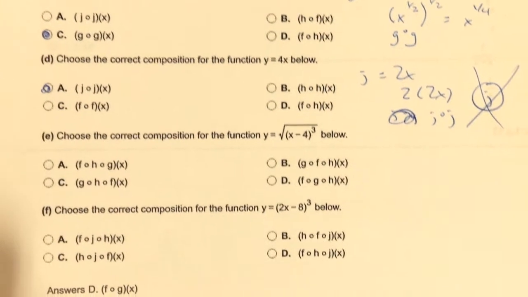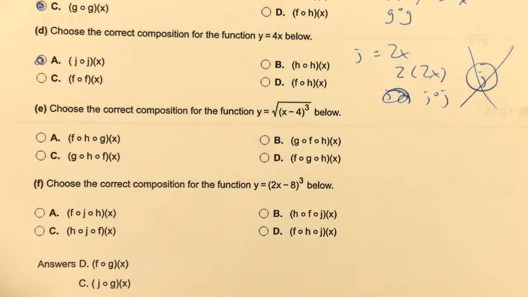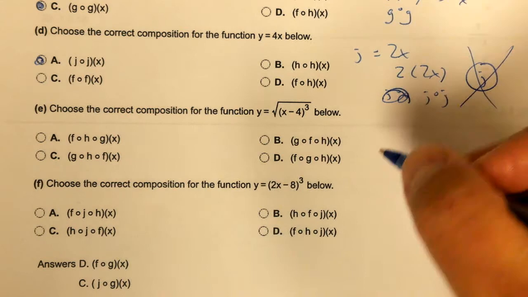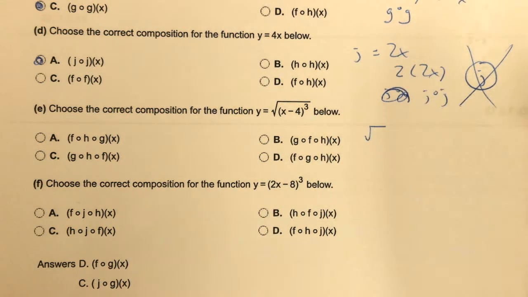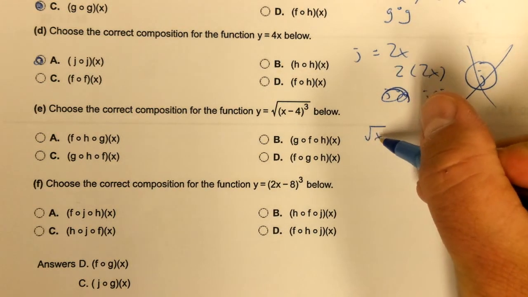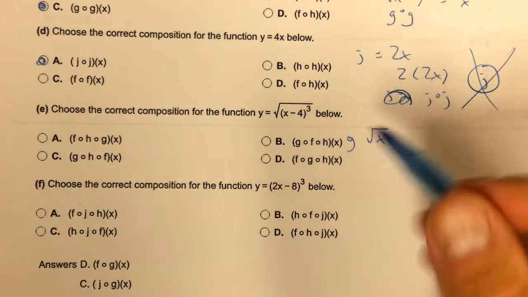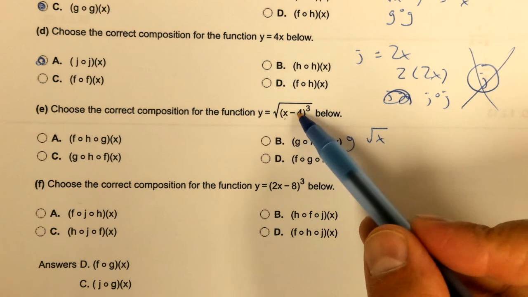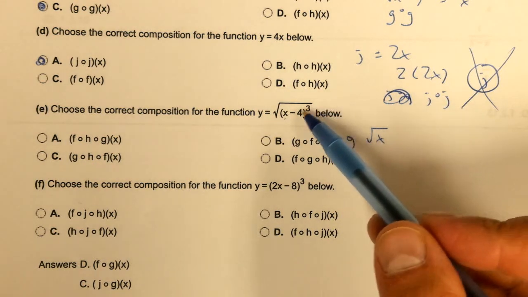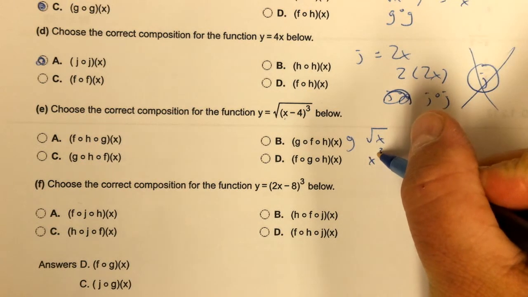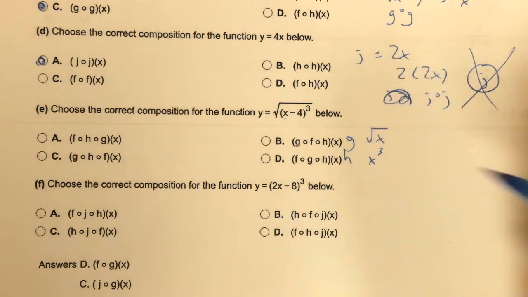Okay, so now on E, this time we've got to think about the outside function as the square root of x, which is the g function. Then we have to think, okay, well you do minus 4, but you also cube it. You have to cube it first. So if you're going to cube it first, then that's h.